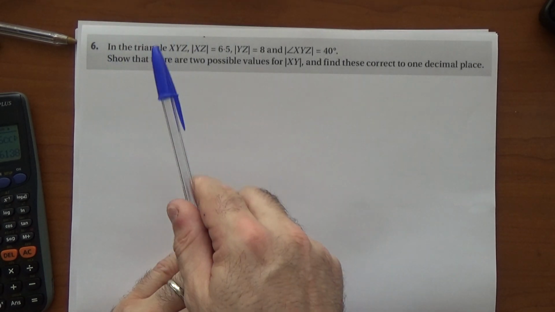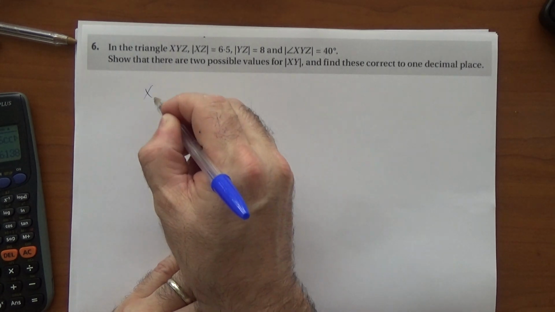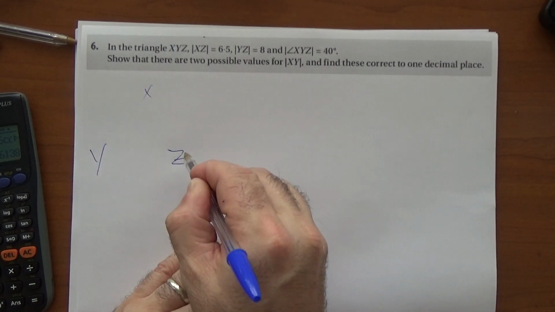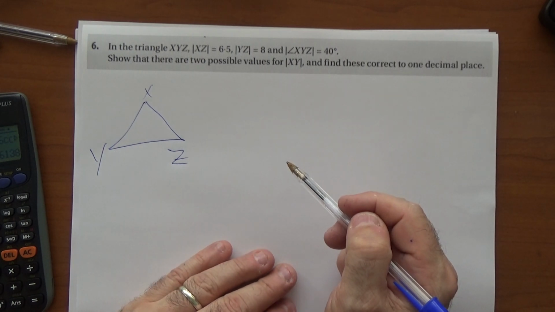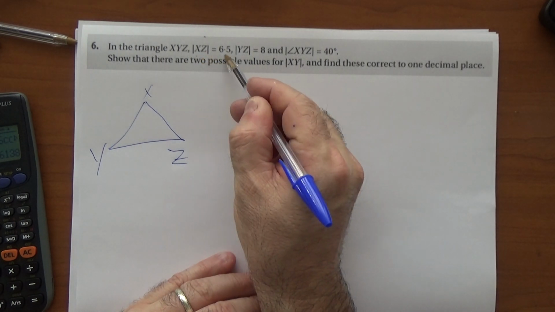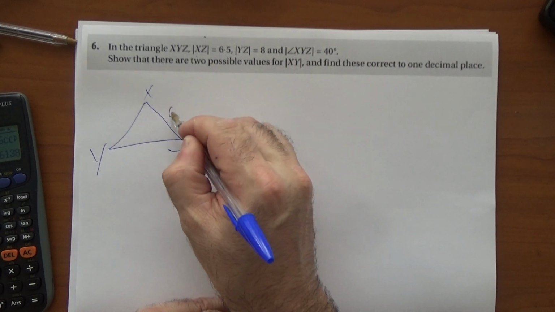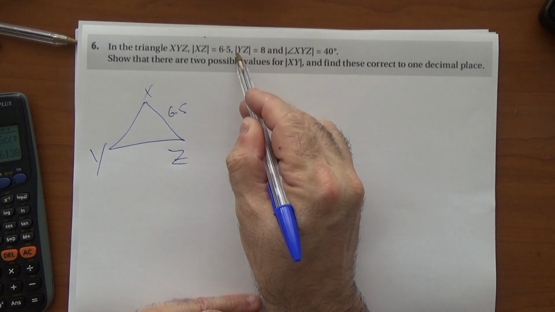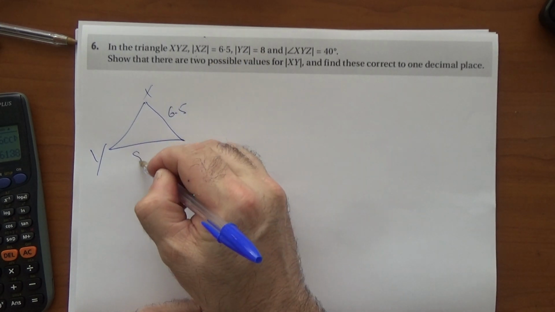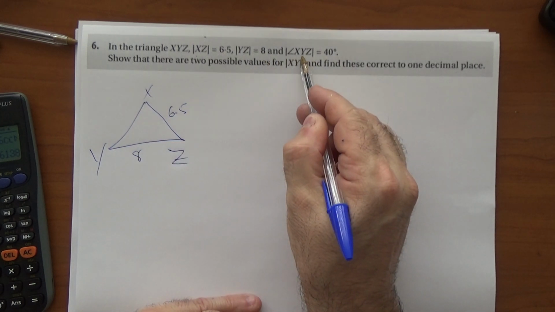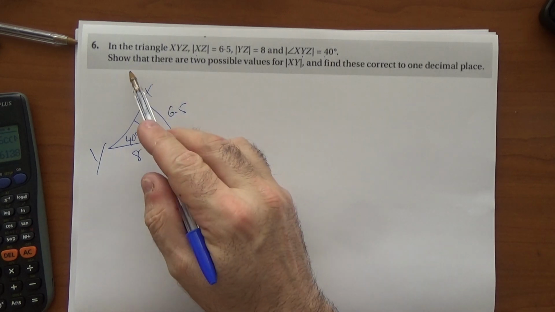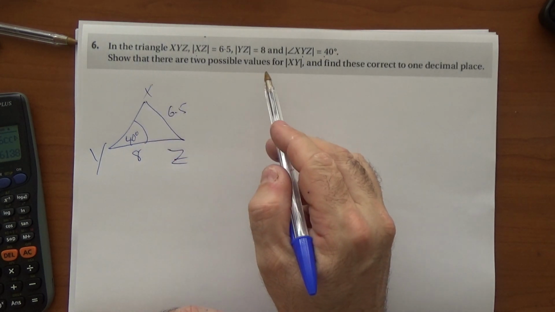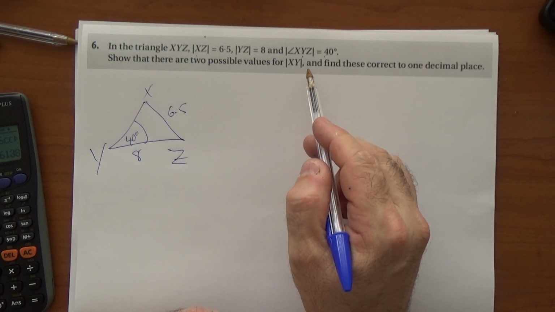Okay, so question 6. What do you do first? You do that first. What do you do next? You do that. You know XZ is 6.5. You do YZ is 8. You do the angle at Y is 40. Show that there are 2 possible values for XY.